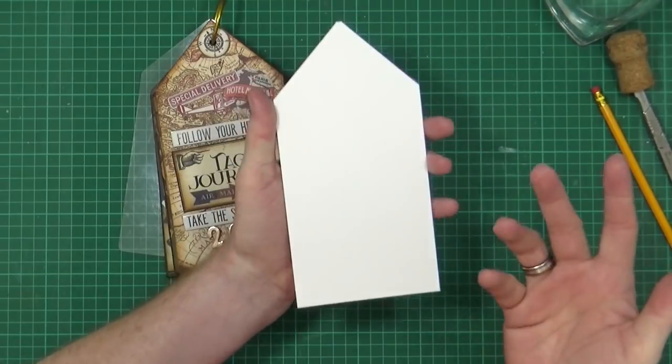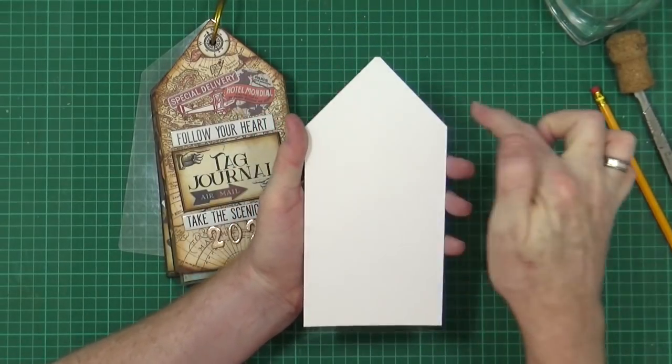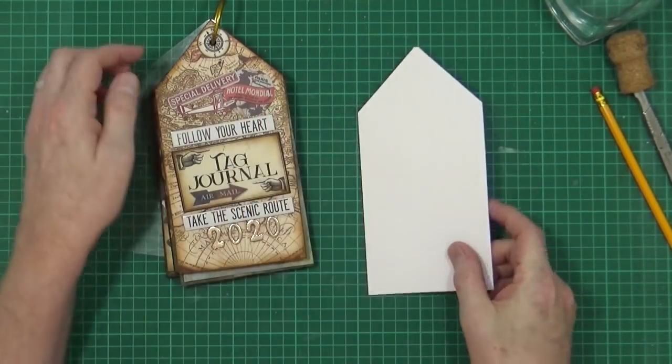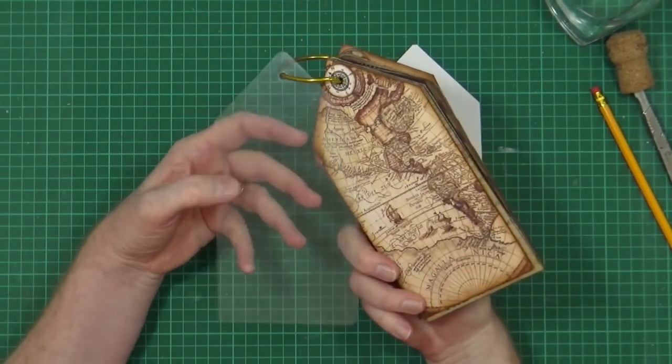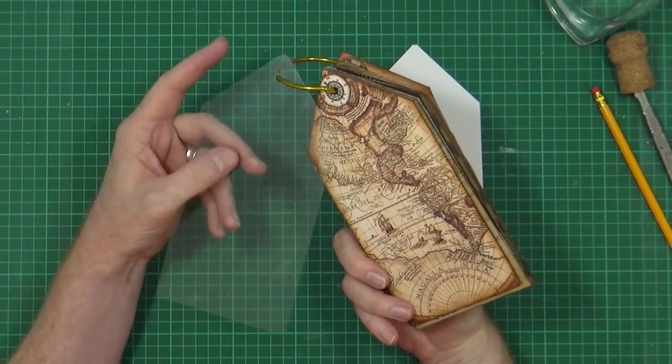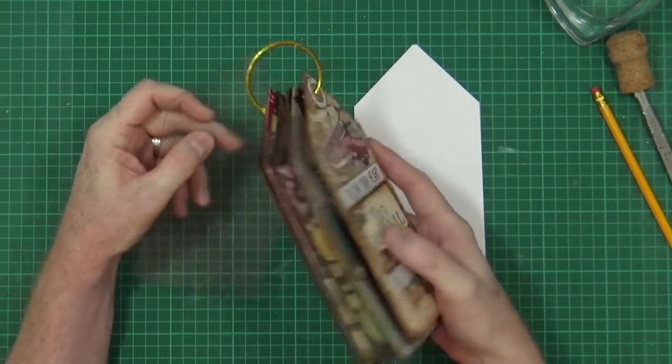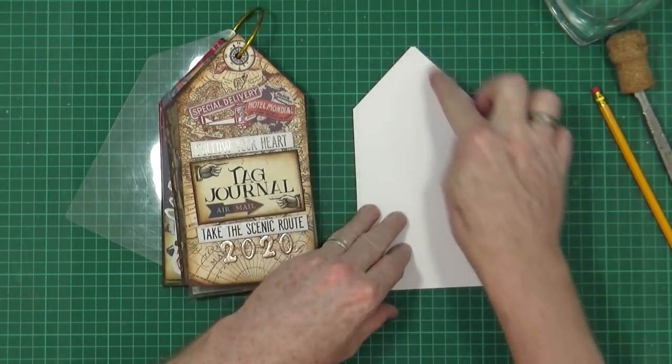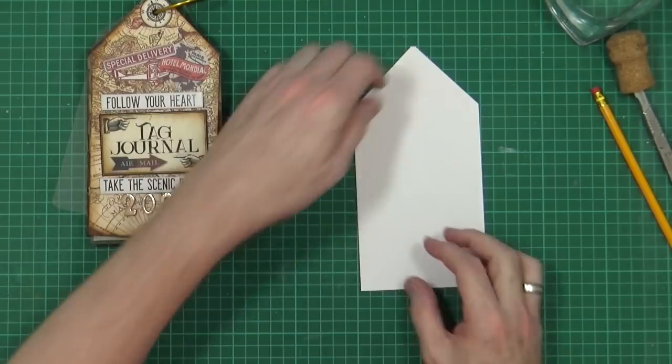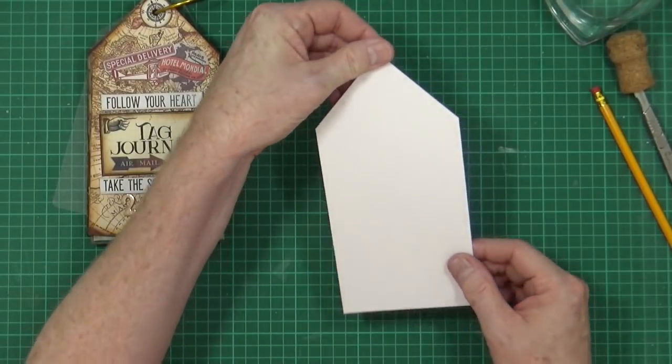So I created my tag. They're 4 inches by 8 inches, and then I just used the front protector of my tag journal as a template to cut off the tops of the tags here. And then I put it onto my scoreboard.